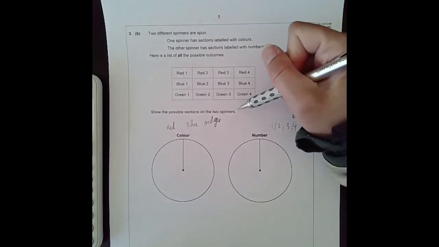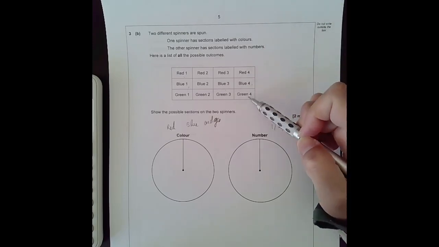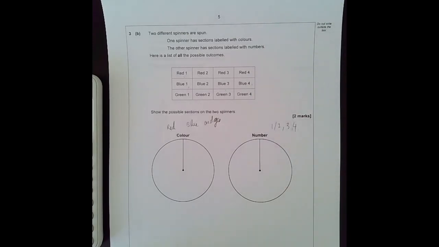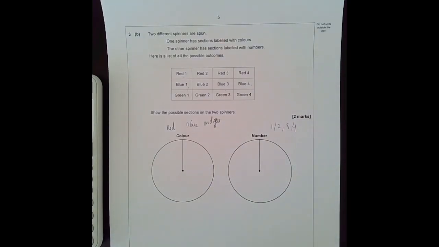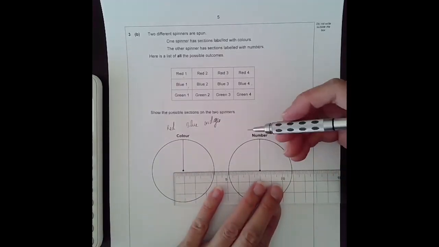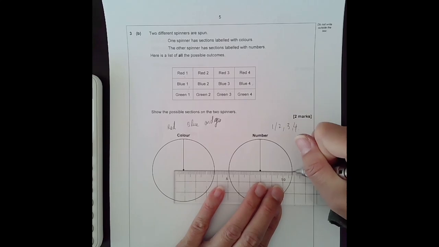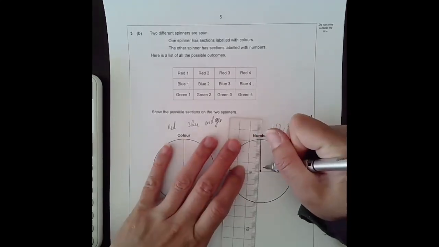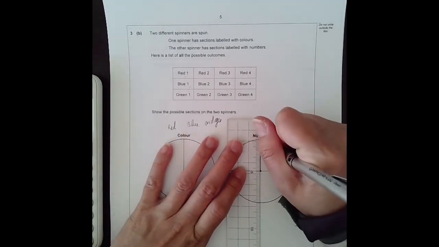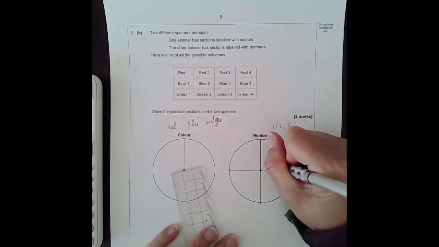All right, looks like they are pretty equal. So we have all the combinations here. So what we should have is an equal number of 4 there. So I need my ruler. Always have all the tools for the exam. So it's pretty even there. So I'm going to cut that up. For the numbers, it's equally 1/4. Make sure you write down the number.